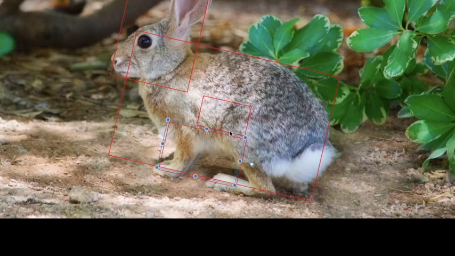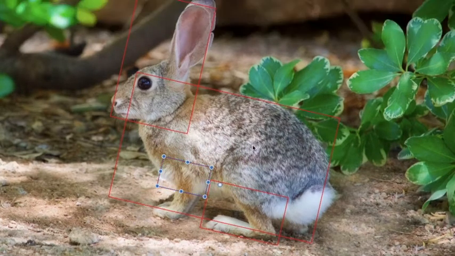And this one would be approximately the foot right there. This one will be approximately the front foot. Something like that.